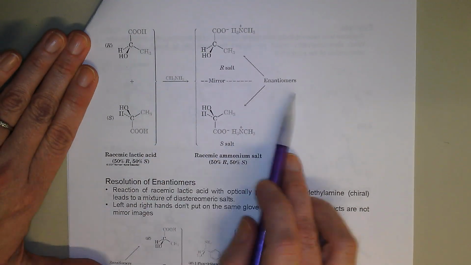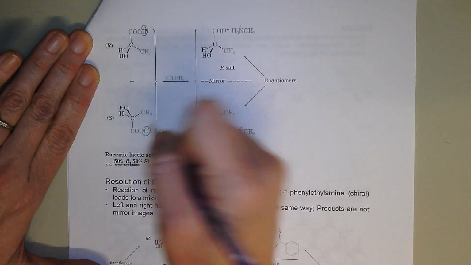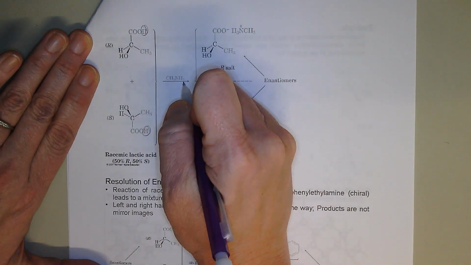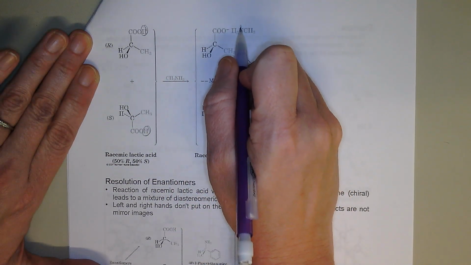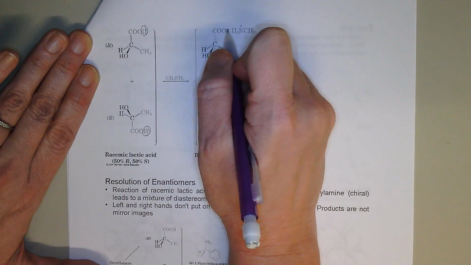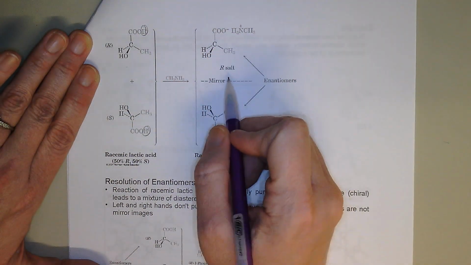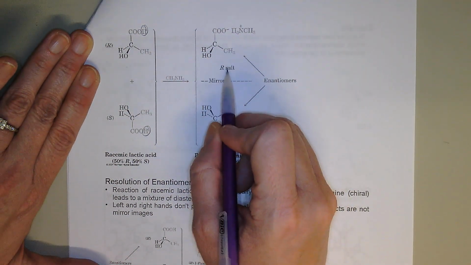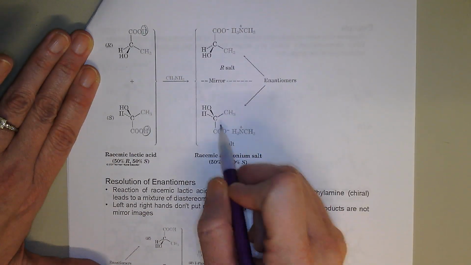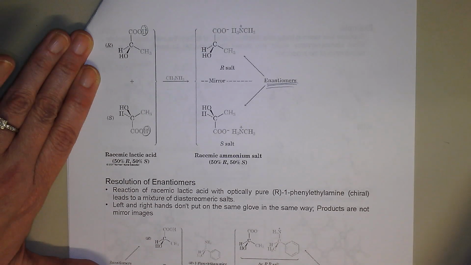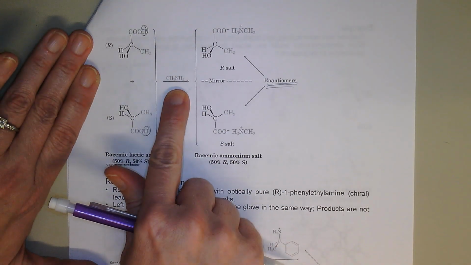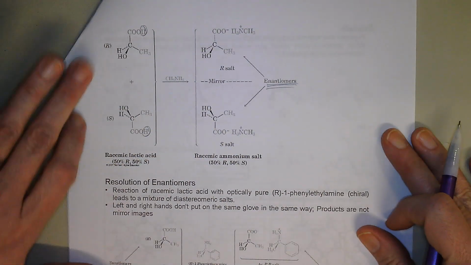If you add methylamine, the hydrogen on each one goes home with NH2, and so that becomes NH3, so your N becomes positively charged and that oxygen becomes negatively charged. So you'd end up with an R salt and an S salt. These are still enantiomers, guys. Enantiomers have similar physical properties, so that's still going to be really hard to separate.